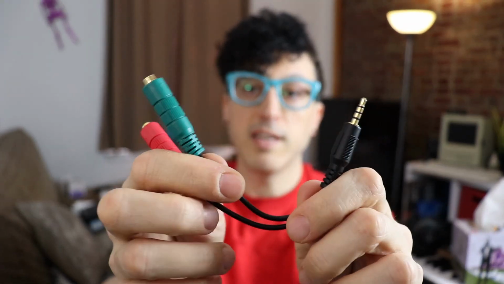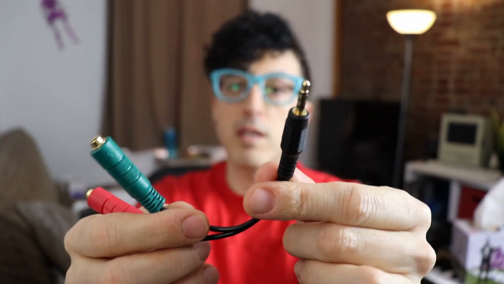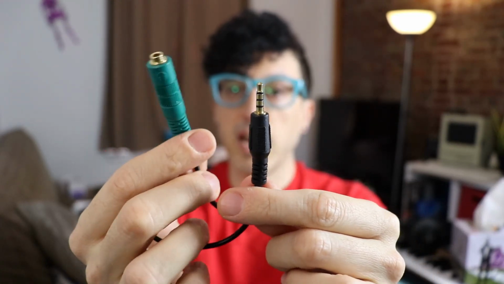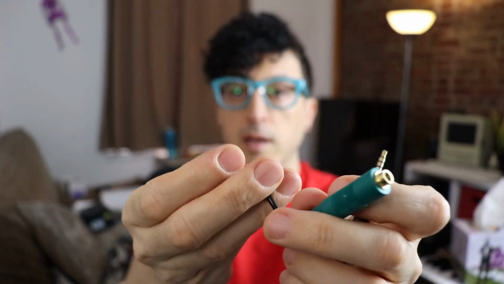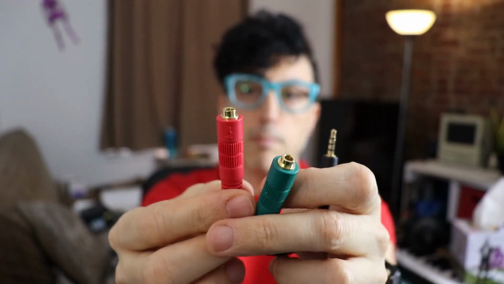So in order to use the combination jack, you're gonna need to split the signal with an adapter kind of like this. So what this does is it plugs into the combination jack and then turns this into the standalone headphone output, and then the red one is the microphone input.